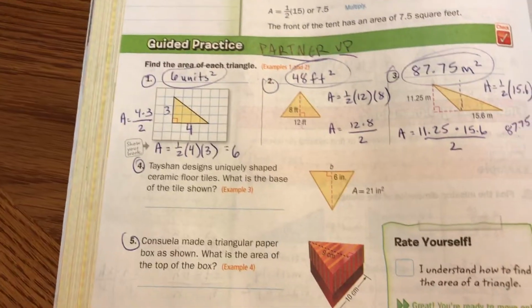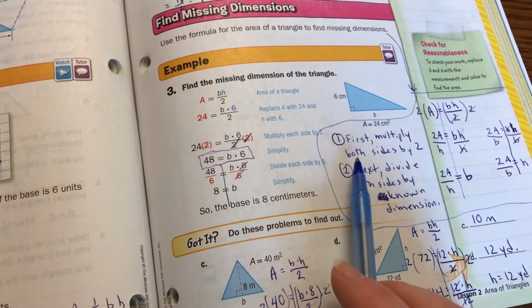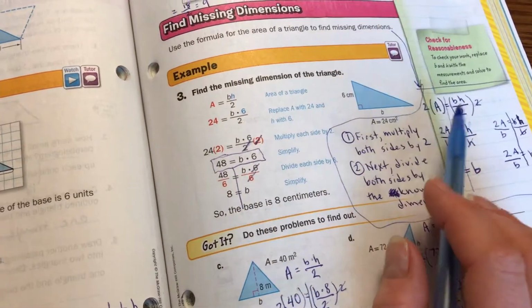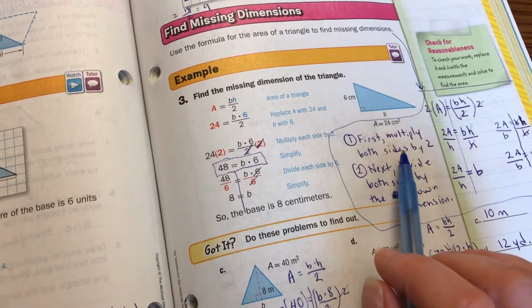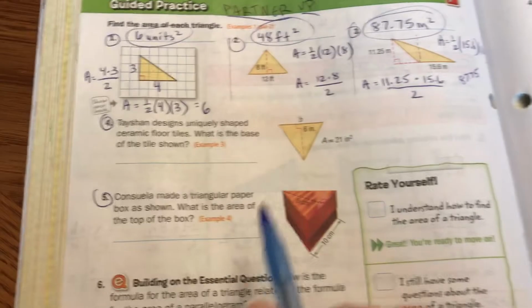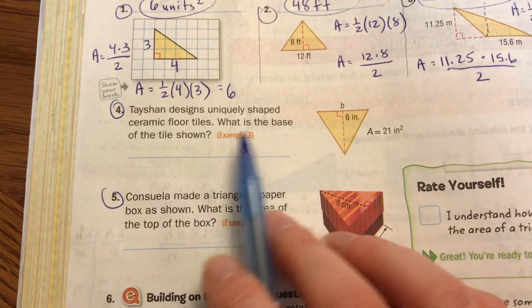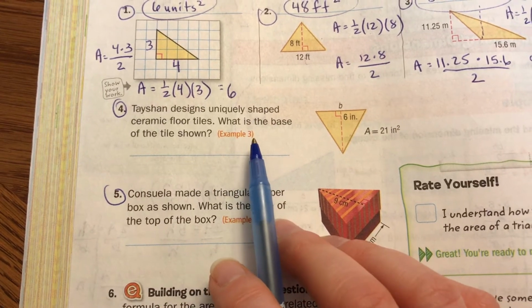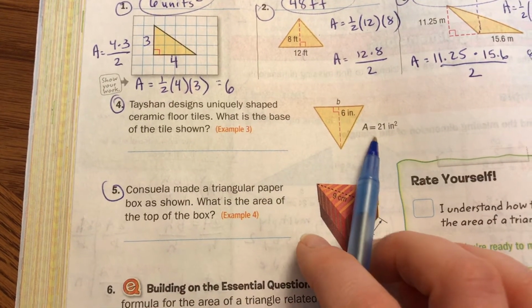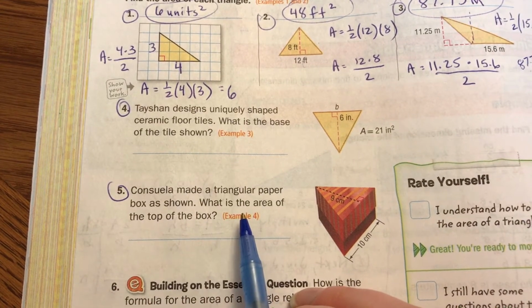So now, number 4 is like example 3. So what was example 3 again? Oh, finding the missing dimension. So first you plug in what you know, multiply both sides by 2, divide both sides by the known dimension. So, Ch9 designs uniquely shaped ceramic floor tiles. What is the base of the tile shown? Here's the area, here's the height. Plug it in and find the base. Go ahead and do it.